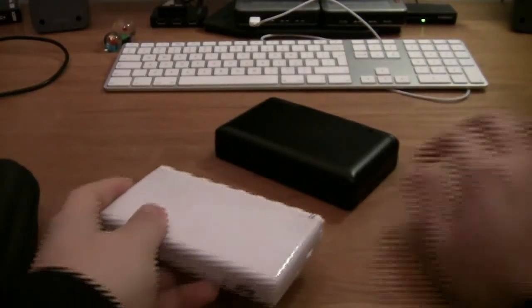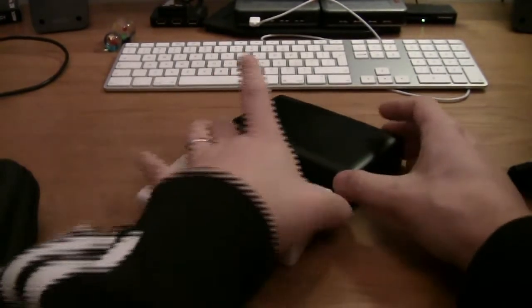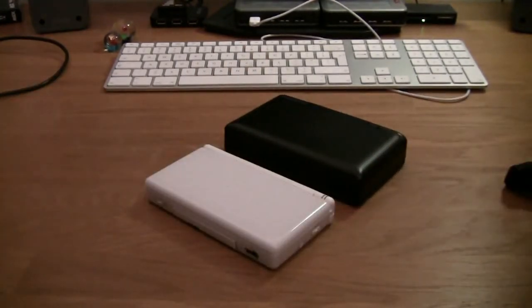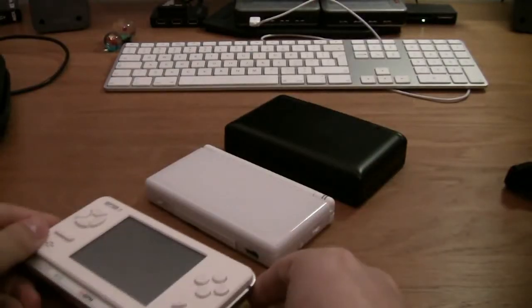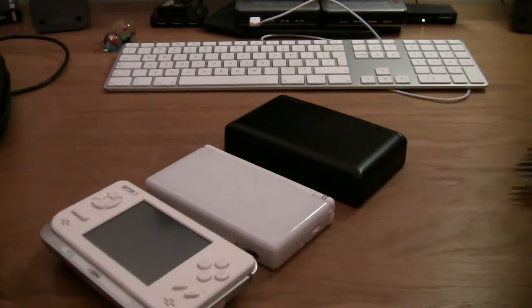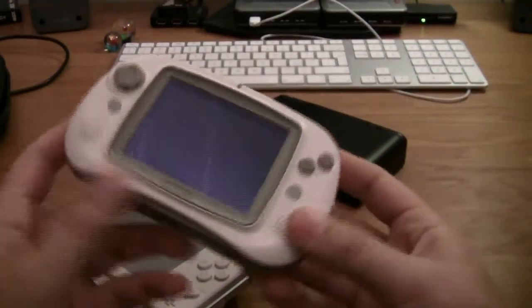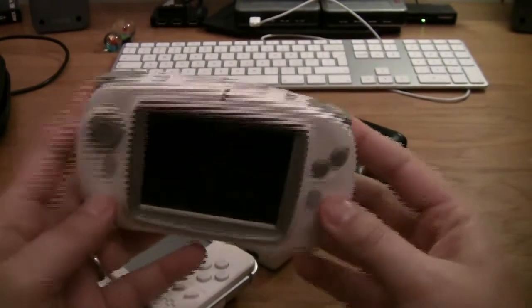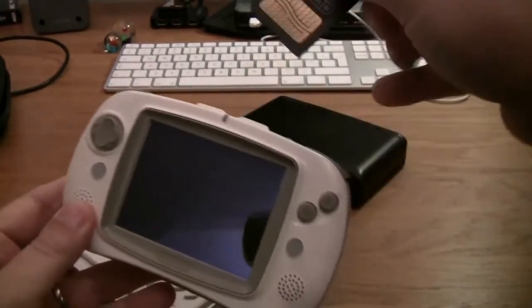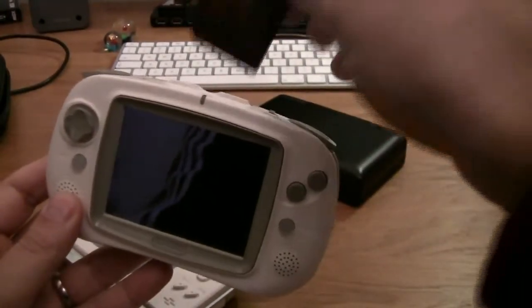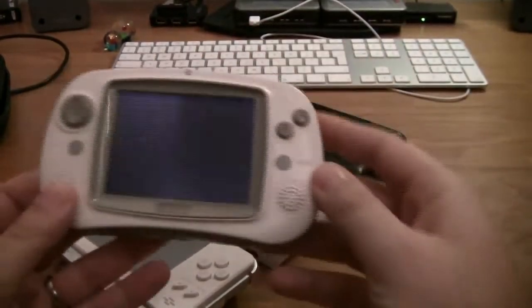So this is the Pandora, this is my DS, this is my second generation GP2X, and this is the device where it all started, the Game Park that used these great big chunky cards.